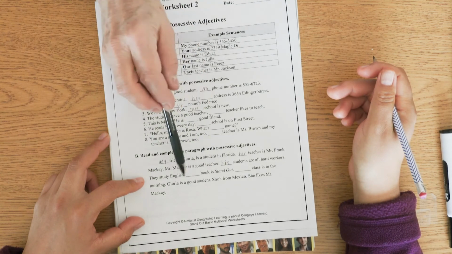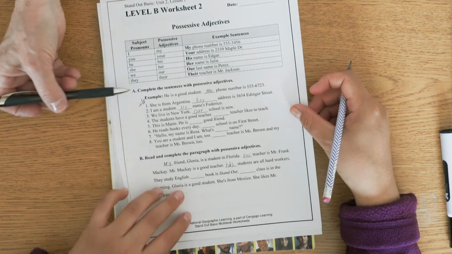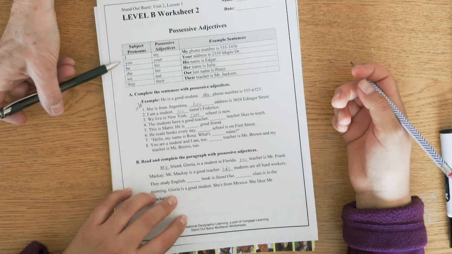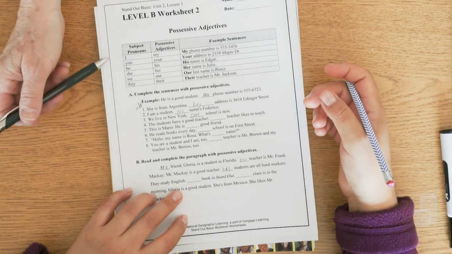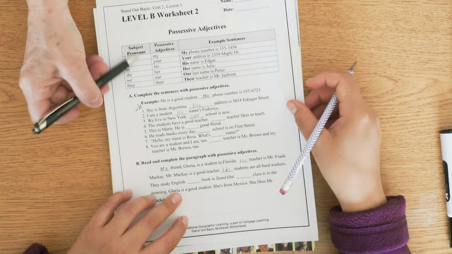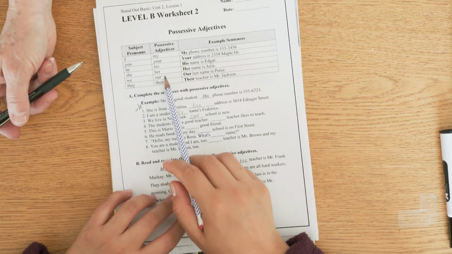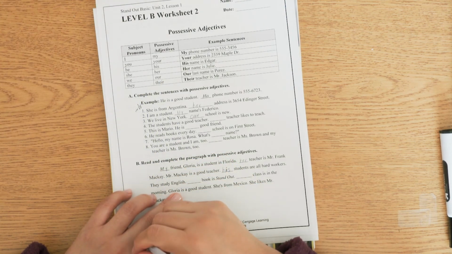Blank book is standout. So the book that belongs to the students would be... I think I'm confusing you. Which of these words would describe the students? They, yeah, because you're not part of the students.